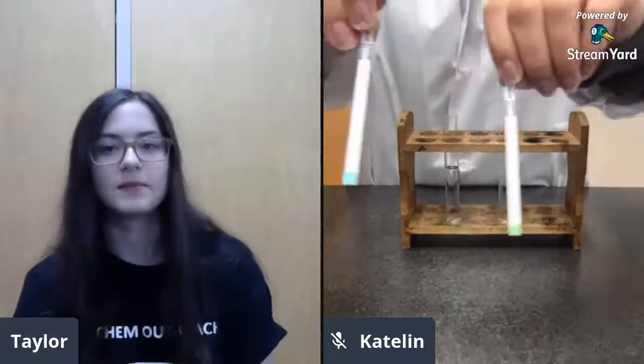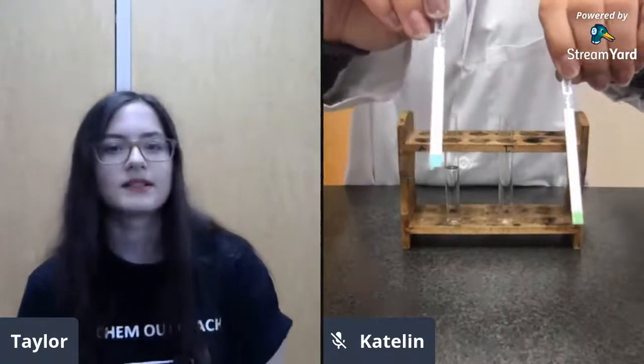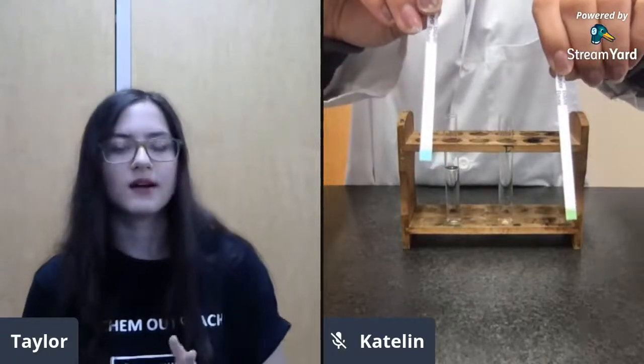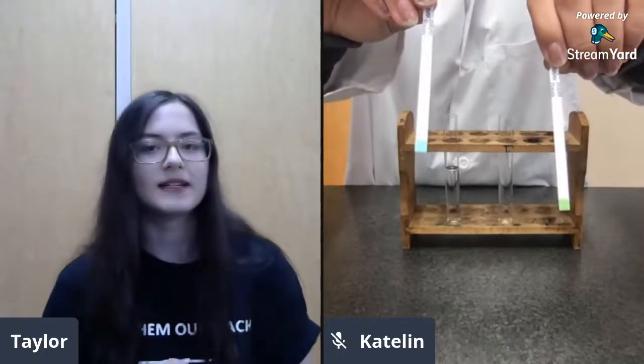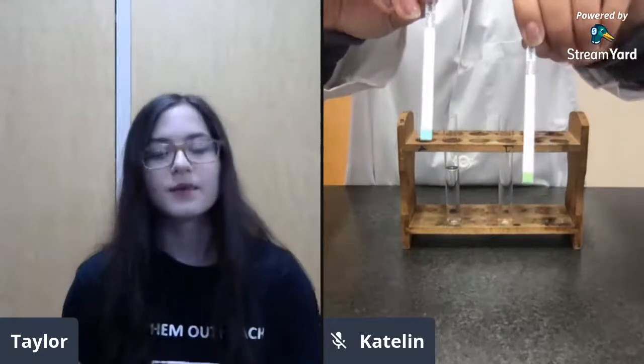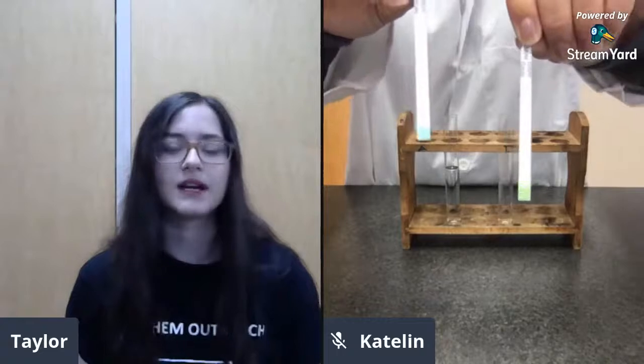So as you can see, there's a slight difference there. It's still developing. The one on the right is a little more green than the one on the left. So that shows that there was glucose detected in the solution, and more so than there was in the lactose, because the lactose actually has no glucose at all. It's a negative test.